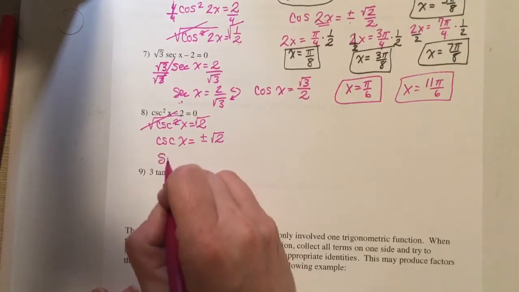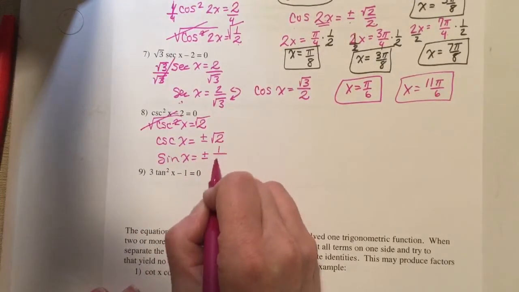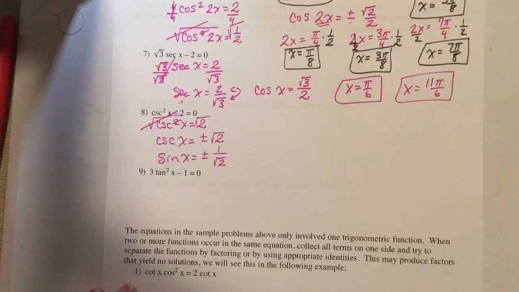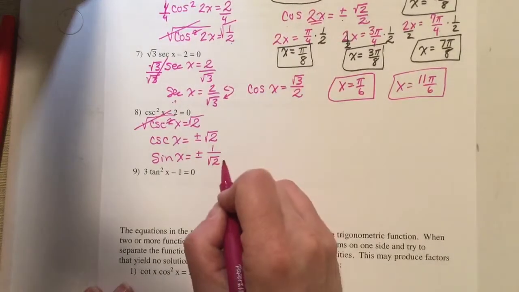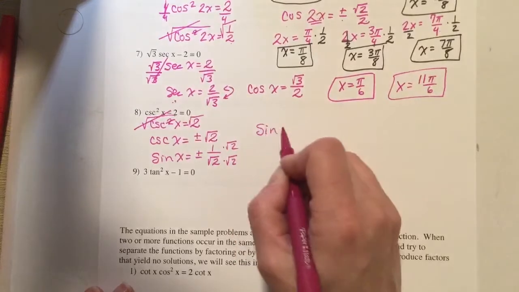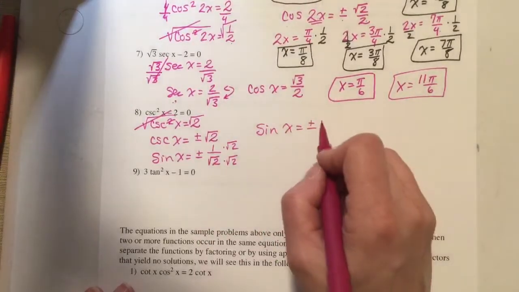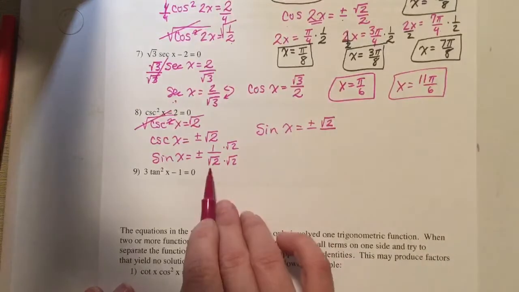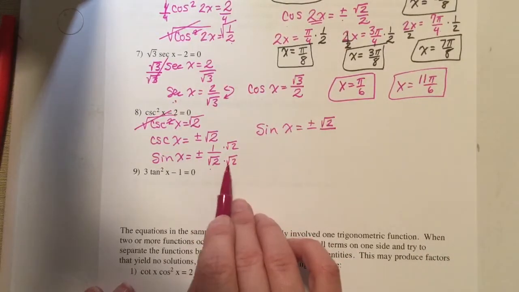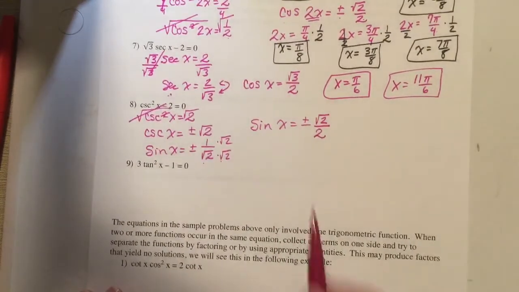So that means that the sine of x equals plus or minus 1 over the square root of 2. I can't leave it like this. I would rationalize the denominator. So sine of x equals plus or minus 1 times the square root of 2 over the square root of 2 times the square root of 2. The square root of 2 times the square root of 2 is the square root of 4, which equals 2. So now it's time to go to the unit circle.